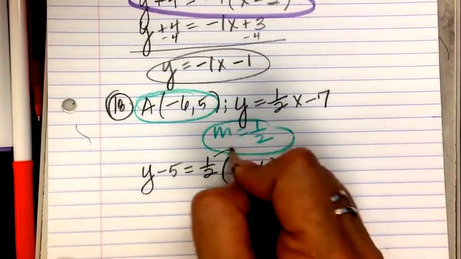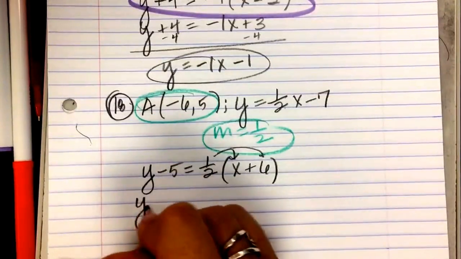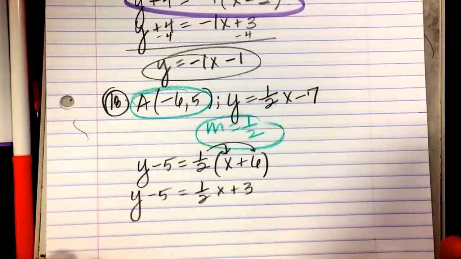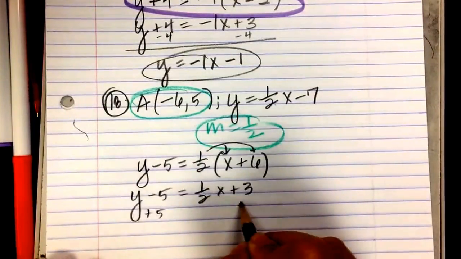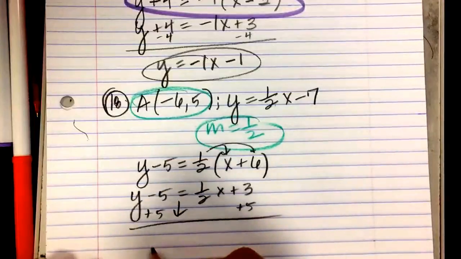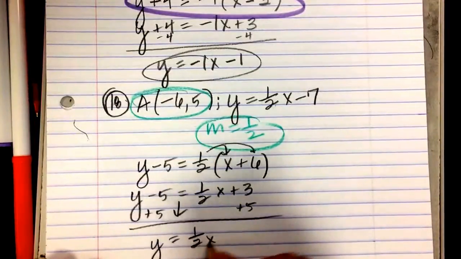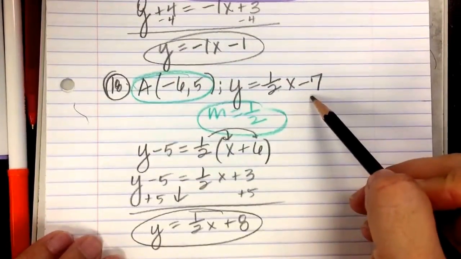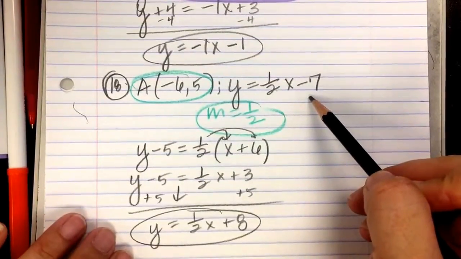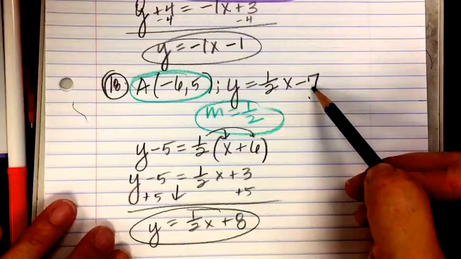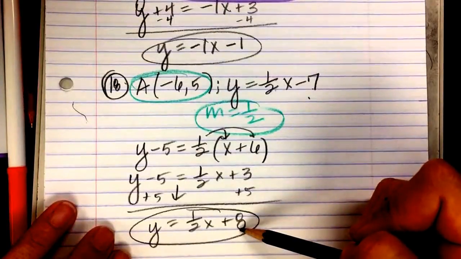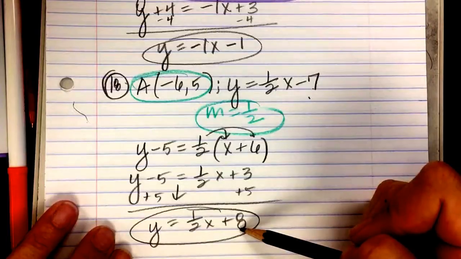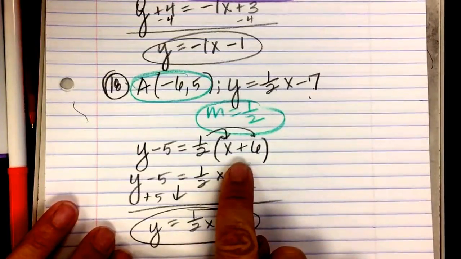You can stop there or distribute and put it into y equals 1/2 x plus 3. If I add 5 to both sides, y is equal to 1/2 x plus 8. So this line is parallel to this one. They both have the same slope of 1/2. This one hits the y-axis at -7, this one hits the y-axis at +8. It was x minus 6.